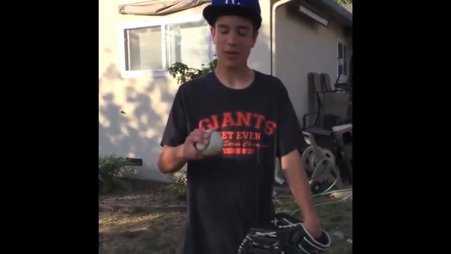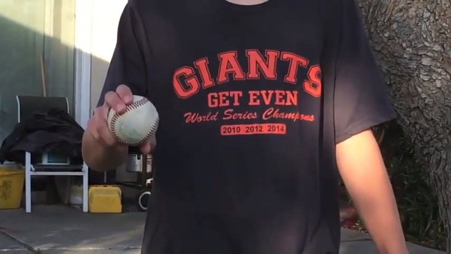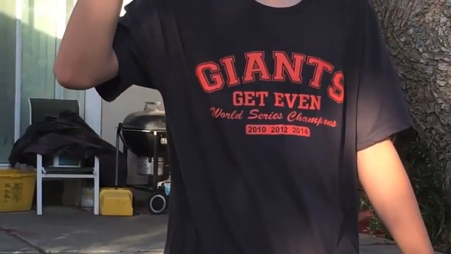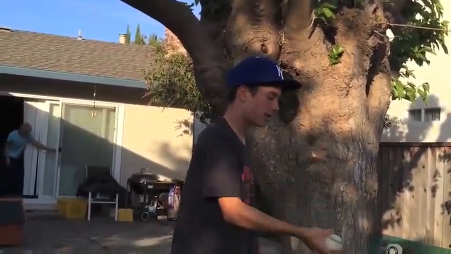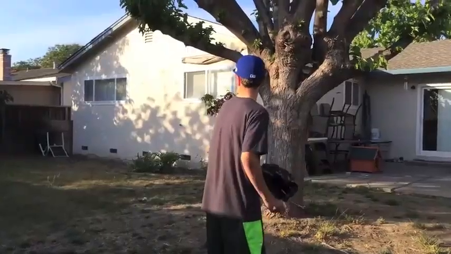So to grip a curveball, you put two fingers together, right like this on the seams, and then when you throw it, you bring your arm over your head and curve your wrist, like flick your wrist down, and so the ball will curve when you release it.